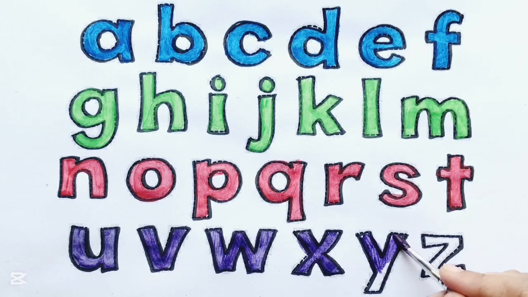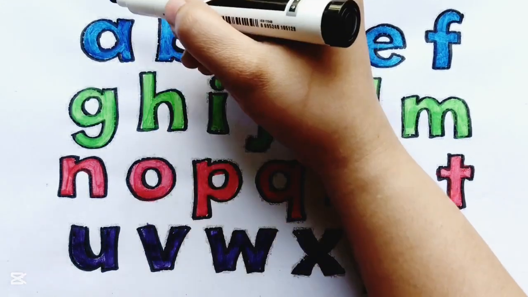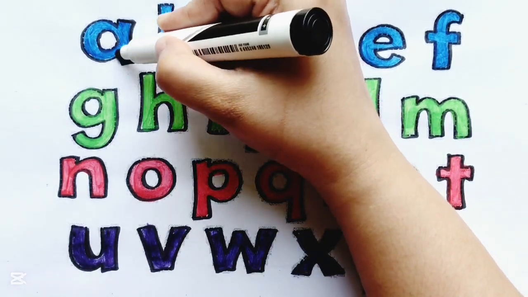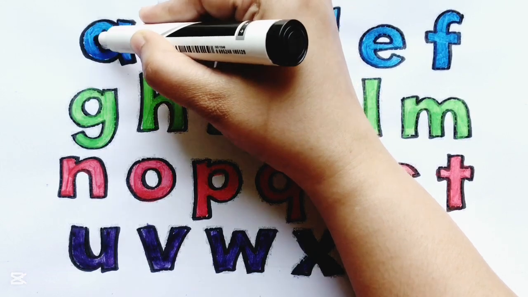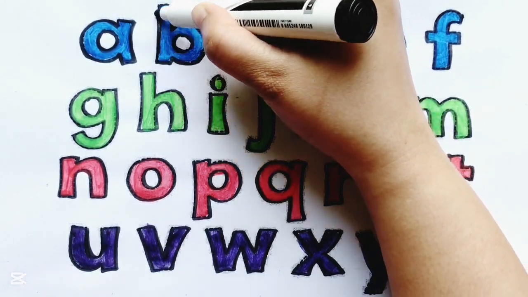Y for yogurt. And Z for zebra. Apple, angel, address, animal, answer, April, autumn, ambulance, airplane, arrow, alligator, ant, amazing art.